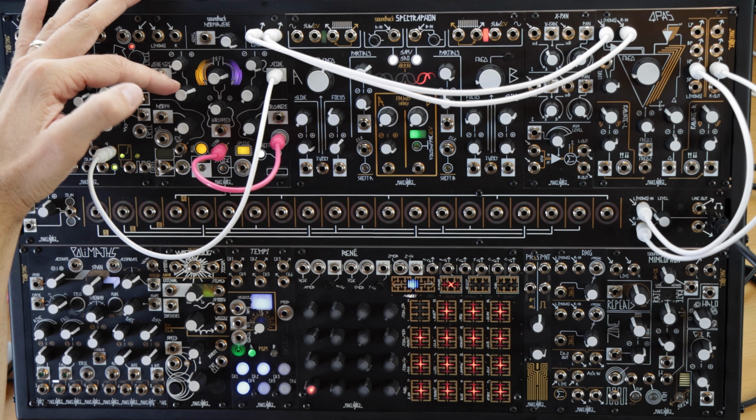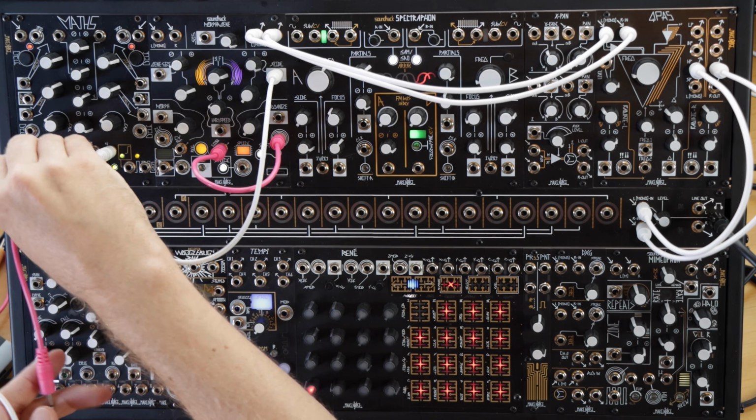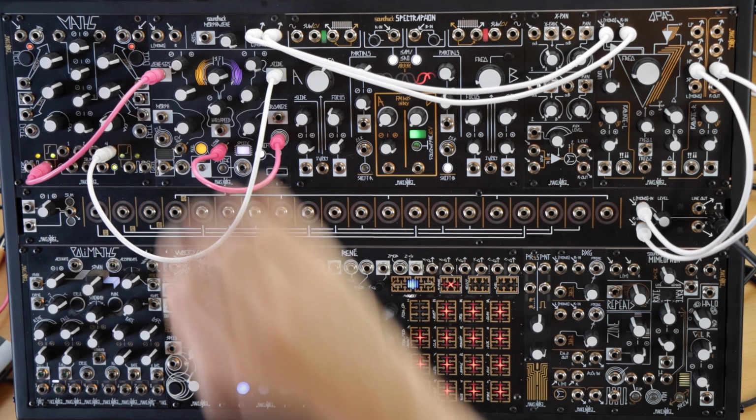So we'll turn gene size just barely down from that point, and then modulate it in the negative direction at a different rate from the slide modulation.